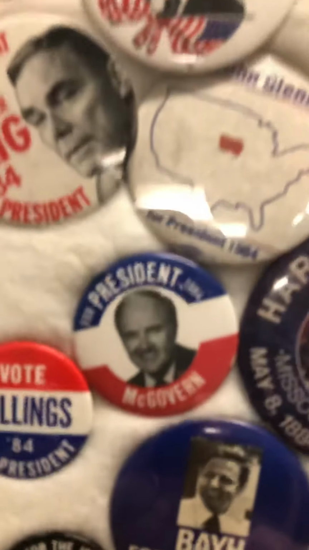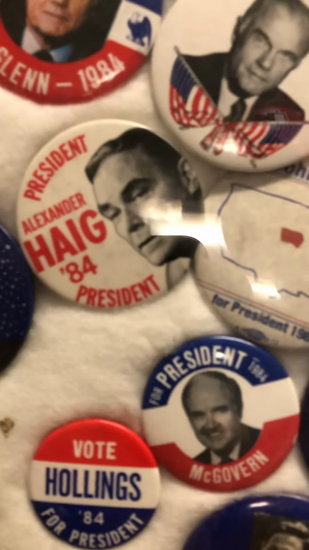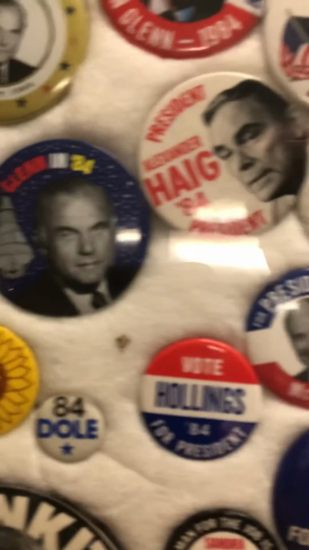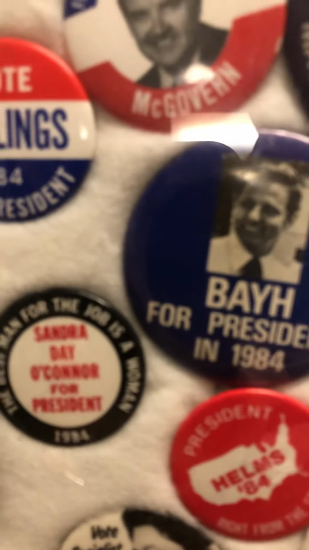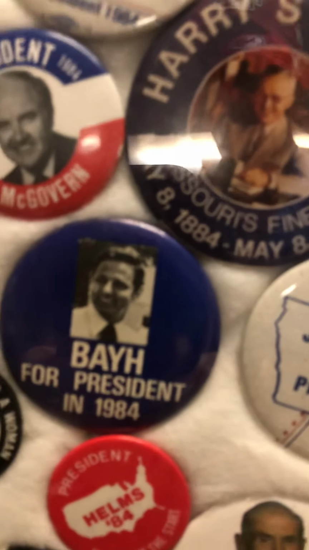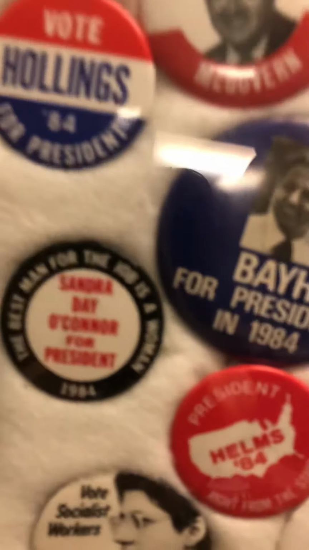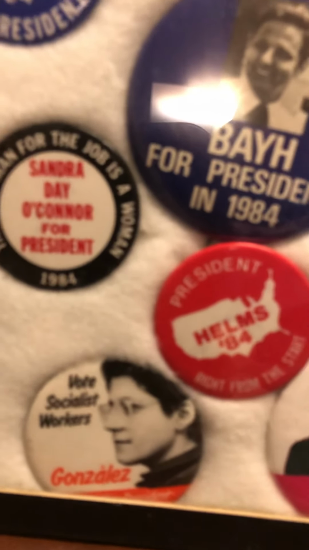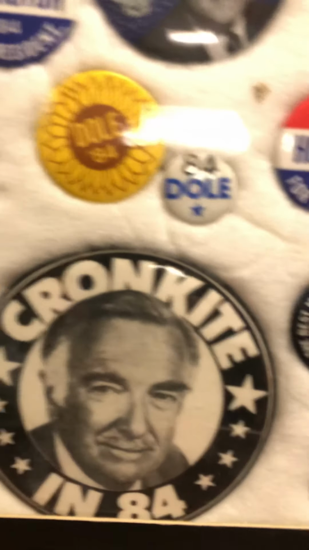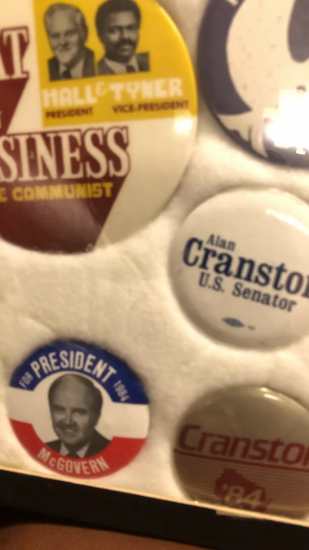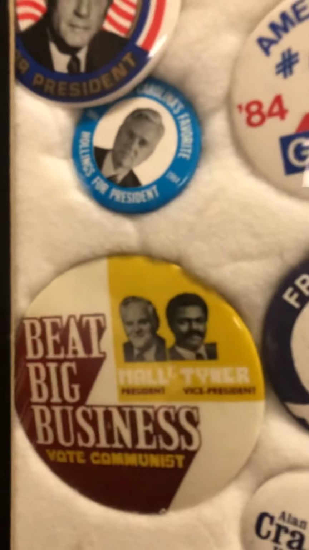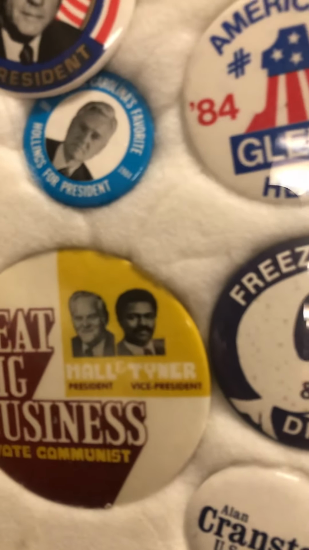Look at this. Alexander Haig for president. How about Sandra Day O'Connor for president? This guy, I don't even remember who he was. Helms for president. This was Gonzalez, Vote Socialist Workers. Walter Cronkite. This was a joke button, but there was a president button that came out for Walter Cronkite. George McGovern. This was highly unusual. Beat Big Business, Vote Communist.